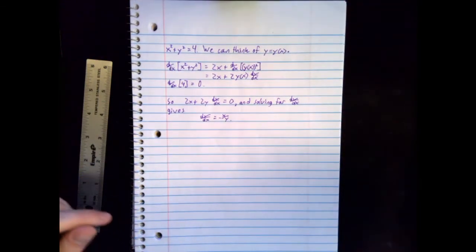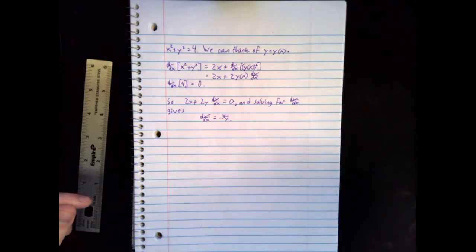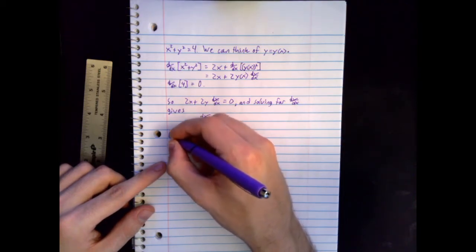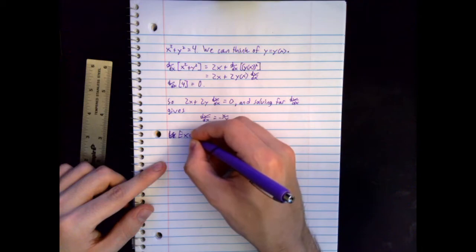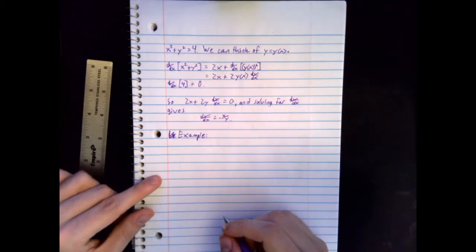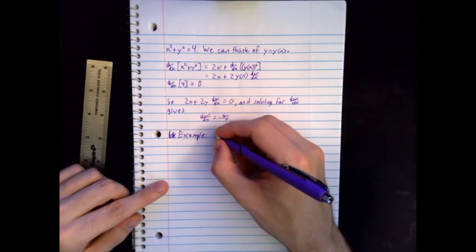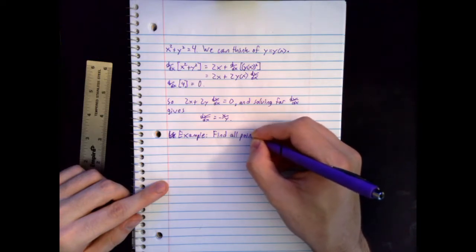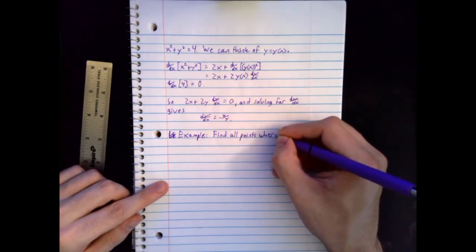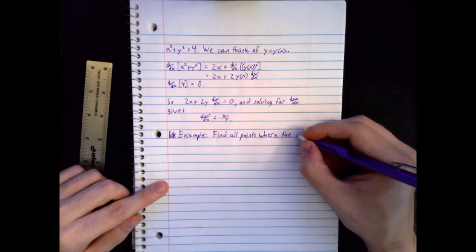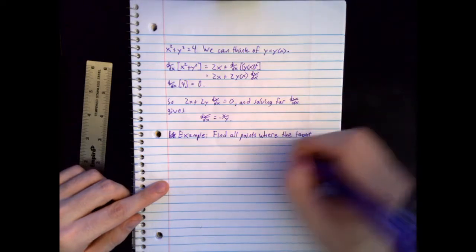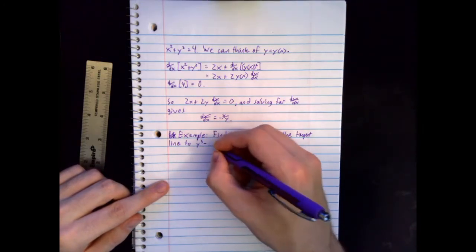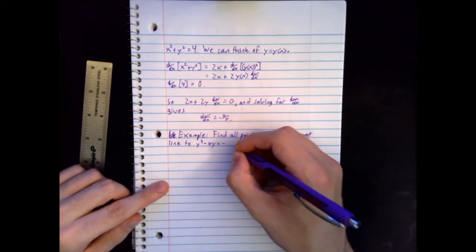So let's do another example of this just to really get our hands dirty. Example 2, or just another example. So let's do this. Let's find all points where the tangent line to y cubed minus xy equals 6.